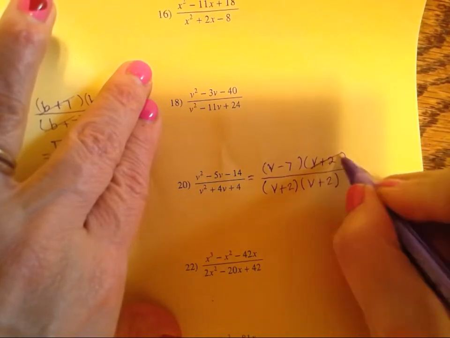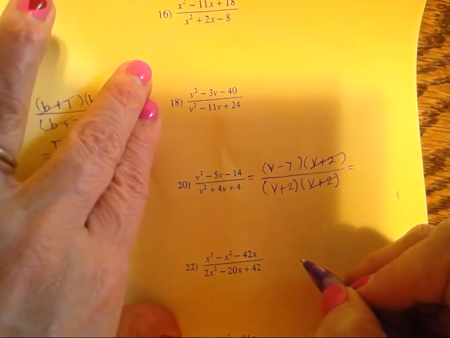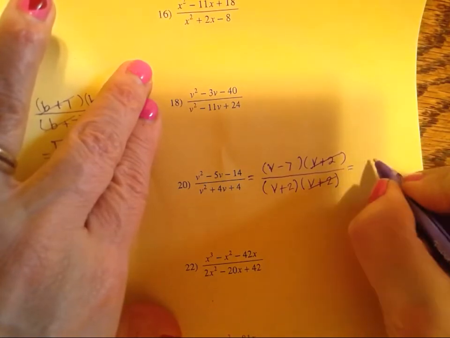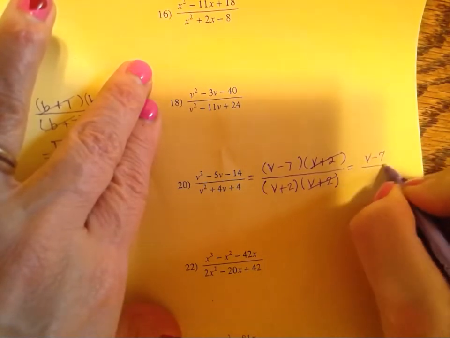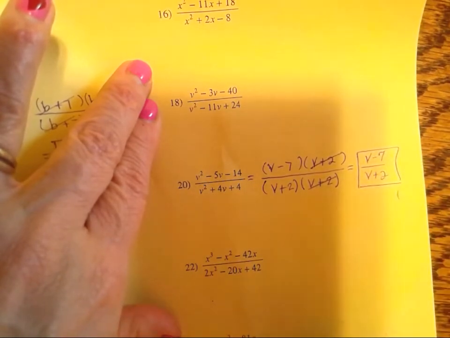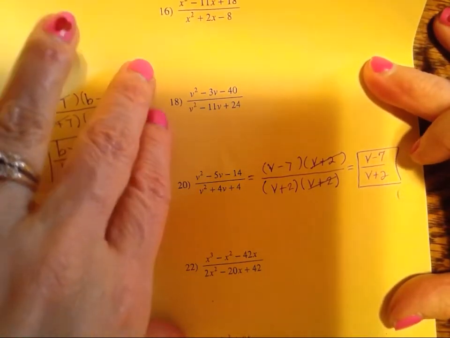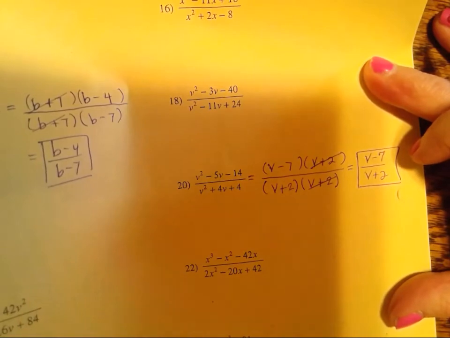So the v plus 2's will cancel, and you're left with v minus 7 over v plus 2. Now, if every single factor cancels, you would be left with 1 over 1, which would be equal to 1. All right, let's look at number 21.